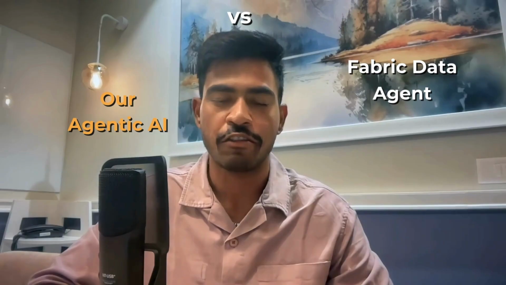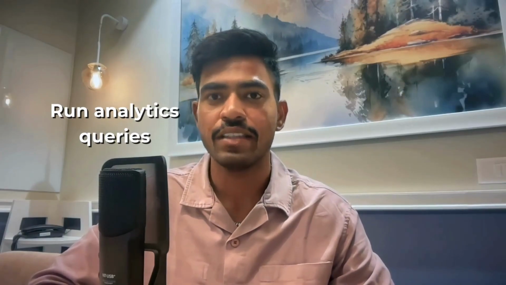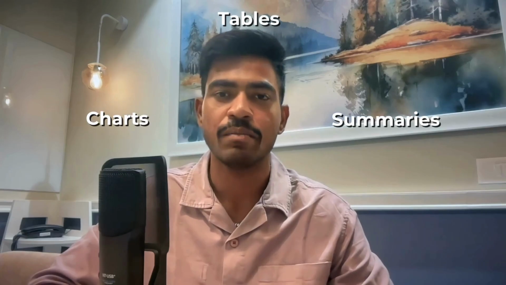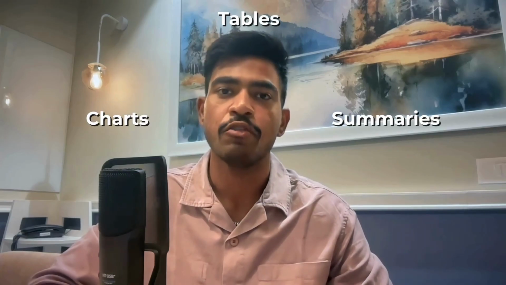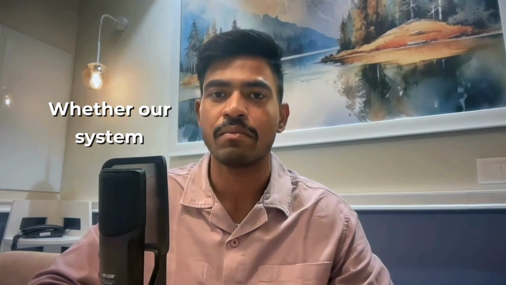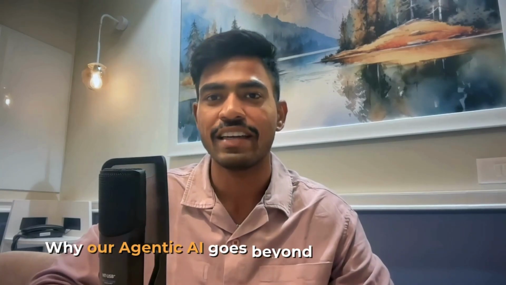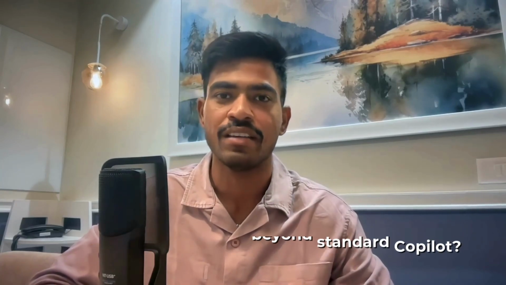Today we will put our Agentic AI side by side with Microsoft Fabric's Data Agent and Copilot. We will run a few analytics queries to generate charts, tables, and summaries, and then push further with follow-ups. What we are comparing is accuracy and variety of outputs, and also whether our system retains context through the conversation. It will be a quick demo, but it will show you why our agentic AI goes beyond the standard copilots. So now let's jump into the demo to see how our agentic AI performs in action.